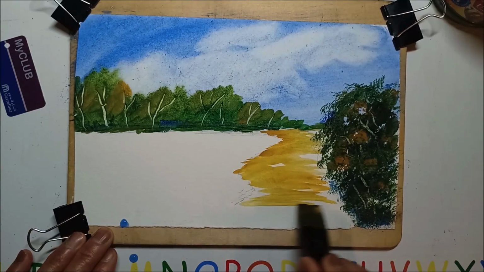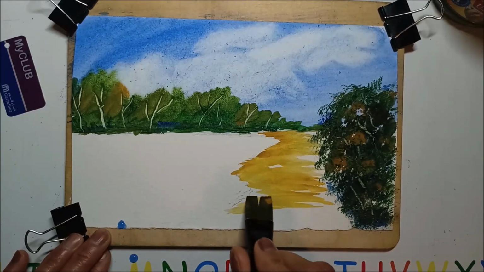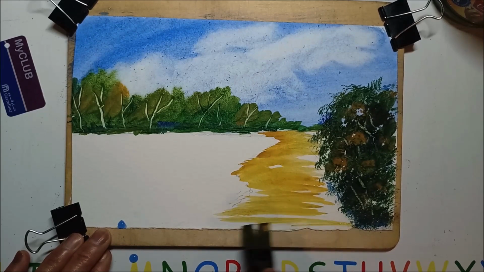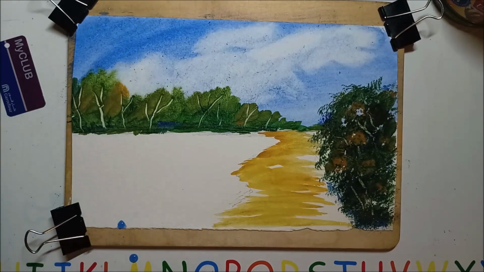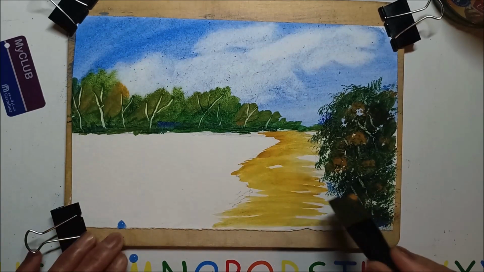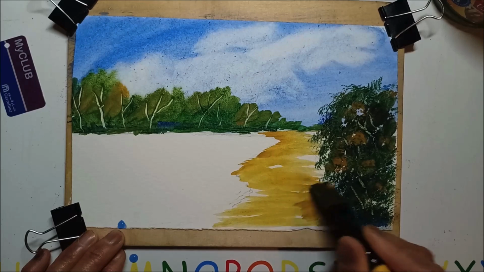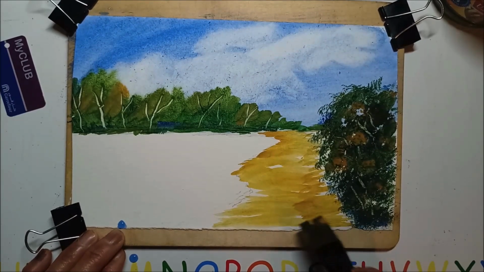And I use horizontal motions because we want it to look like that's the way the horizon and land works. And I want it to be sort of flat a little bit here. But then what I want to do is work at an angle this way. And you'll see why in a minute.